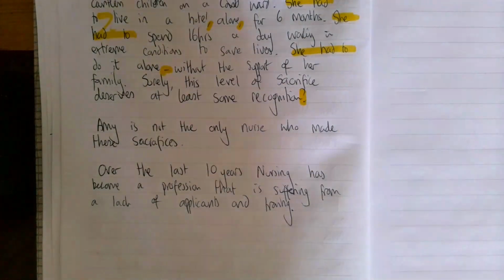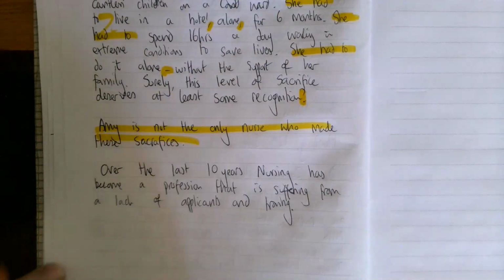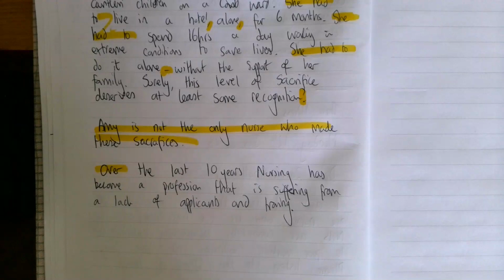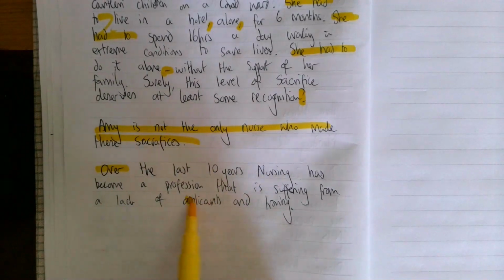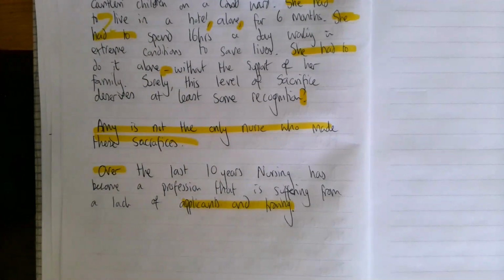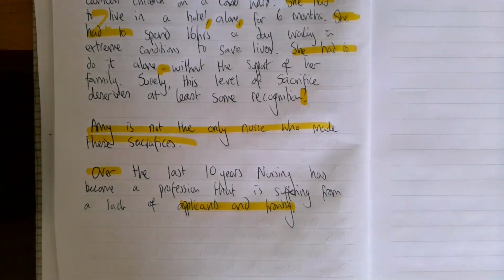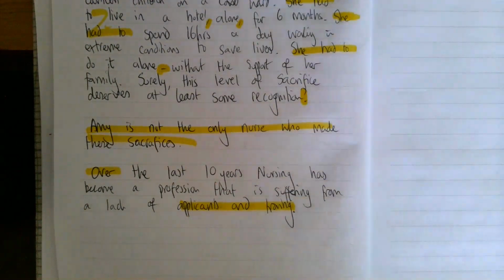So here, like I said, I've got this single sentence for effect, and then I've started here with a preposition. I've also said applicants and training. So I'm using a pair of nouns here to emphasise some of the issues.